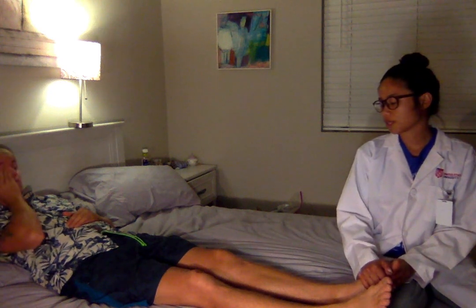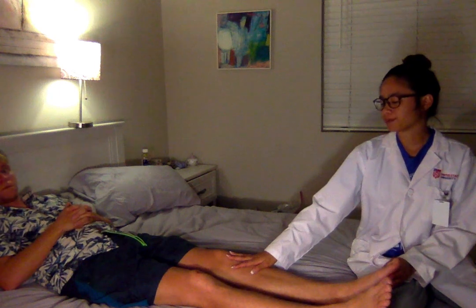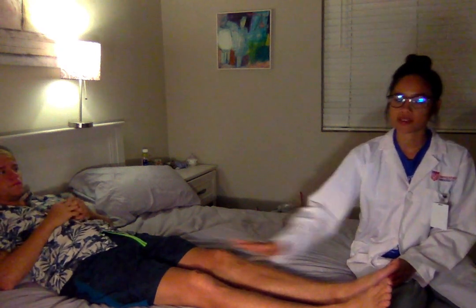Same thing, we're inspecting the knees for any swelling, any deformities. We're inspecting the knees for symmetry, for any abnormalities, nodules, visible lesions. After inspection of the knees, we're going to go ahead and do palpation.